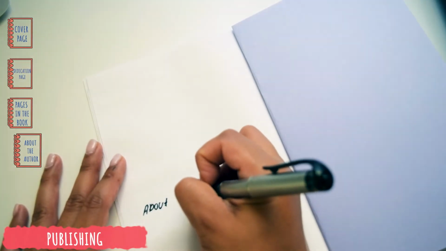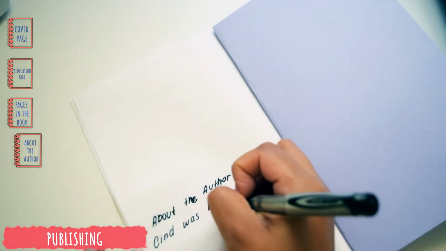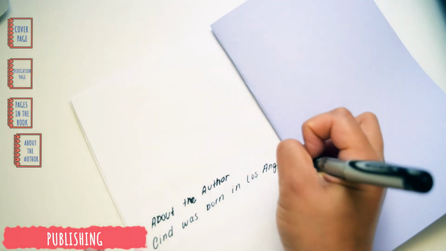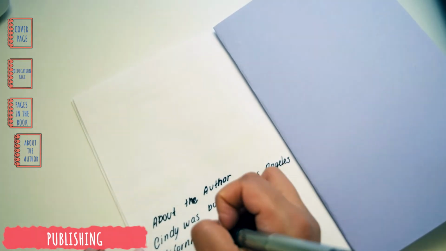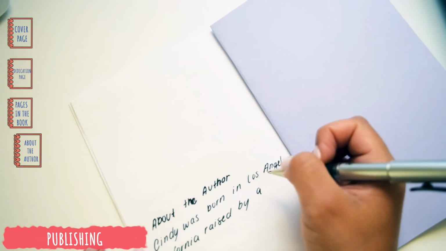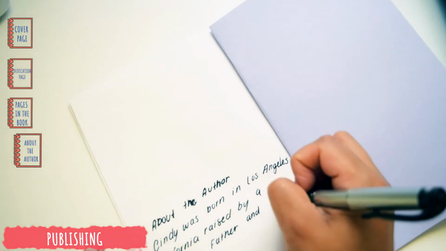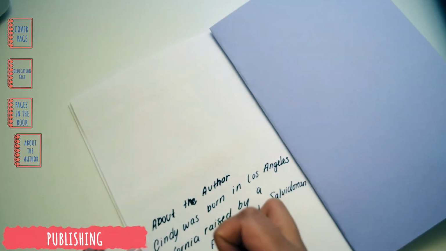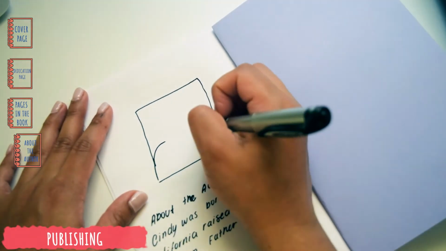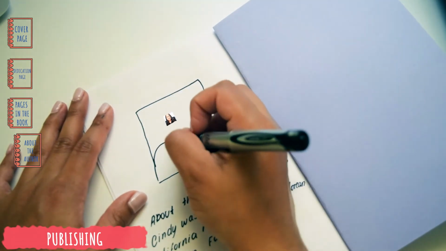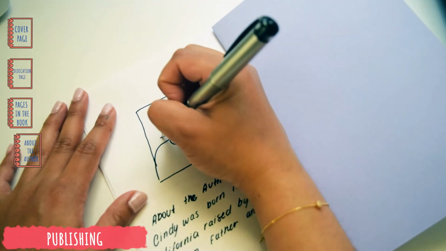Next, we will be adding an about the author page. In this page, you will be talking about yourself. Any fun fact you like to share with your readers? Or you can talk about facts about yourself, like where you were born, or your parents. Another thing that we add on this page is a picture of yourself or a photo. So maybe if you have an extra photo laying around, you can add it onto this page or you can draw.